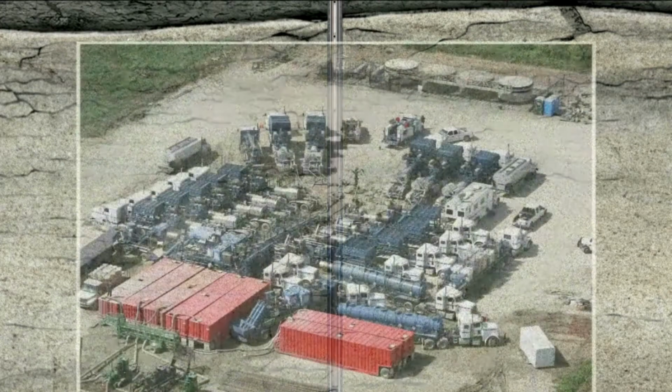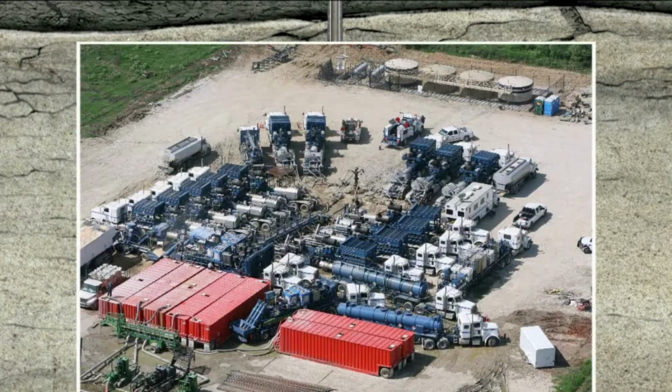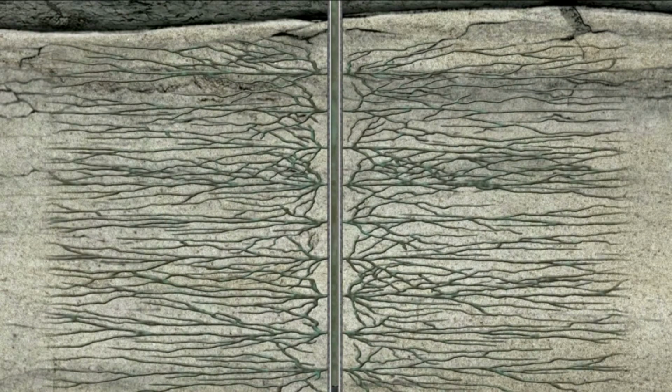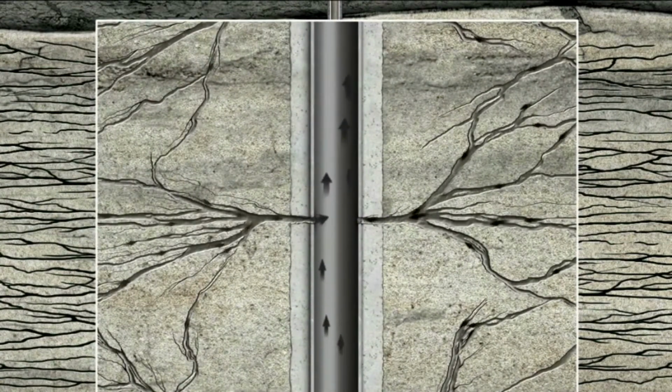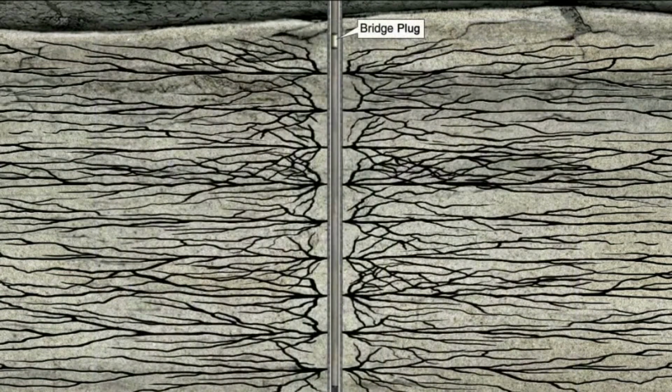The perf gun is then pulled out of the hole and the next step is to hydraulically fracture or frack the zone. Here, sand or other proppants are pumped into the well bore under extremely high pressure. When the mixture reaches the target zone, the pressure forces it out through the perforated holes in the casing and out into the sandstone formation, causing it to fracture. This creates a highway connecting the reservoir to the well and allows the released oil to flow into the well bore. Next, a bridge plug is placed inside the production casing, isolating this frac zone.